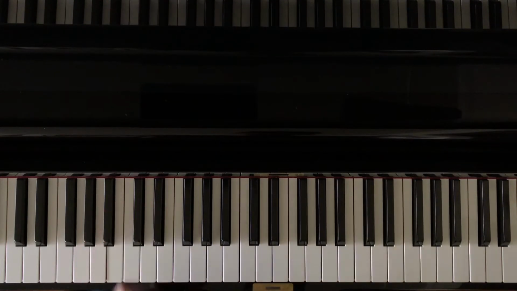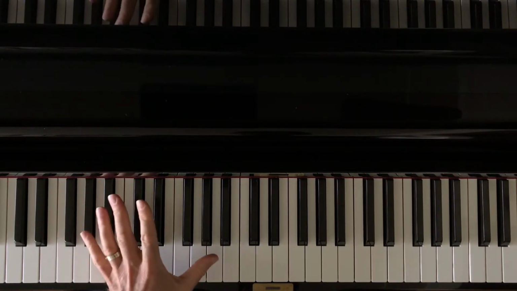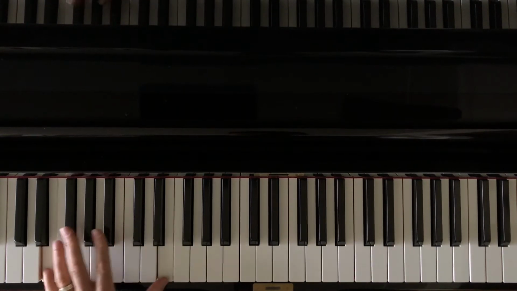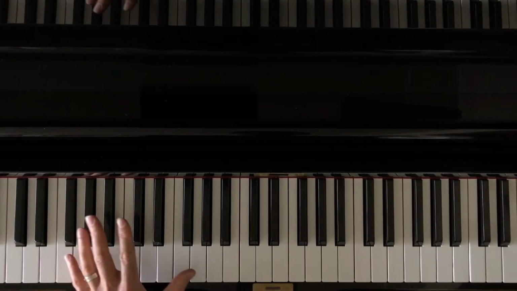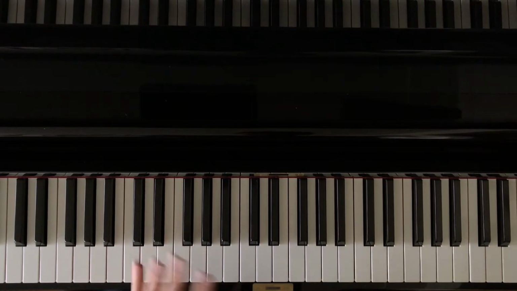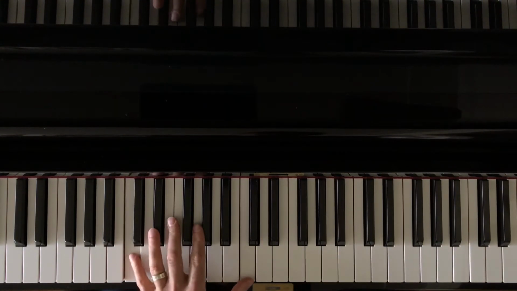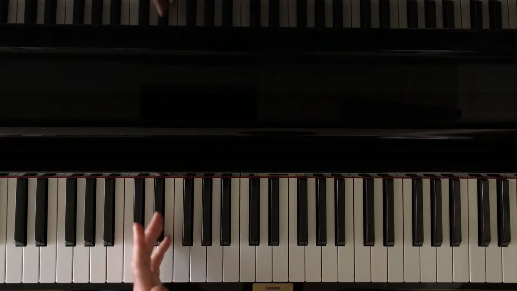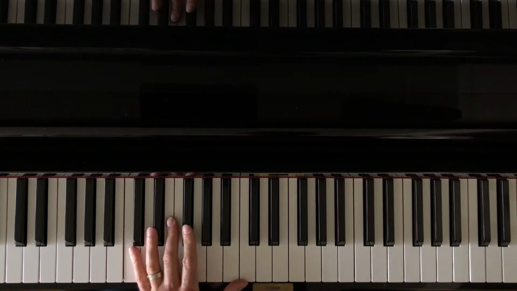And the left hand is going to be working with octaves, but instead of them being block, like I just played them, we're going to use broken octaves. So, or with some sort of pattern other than just alternating.